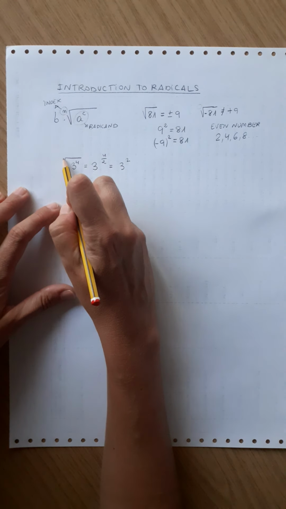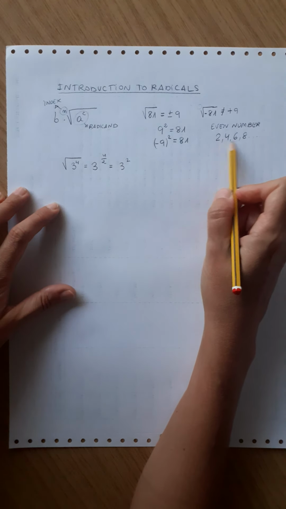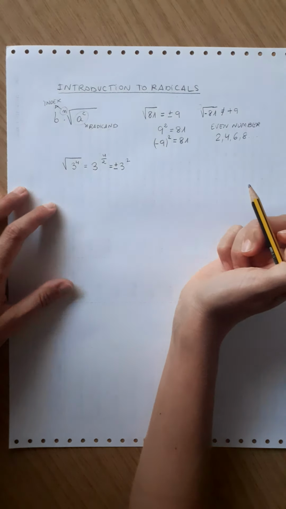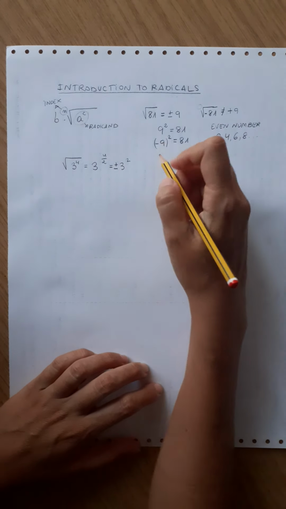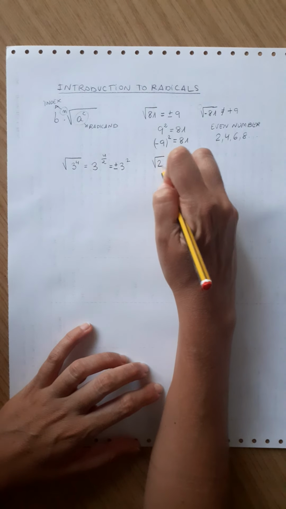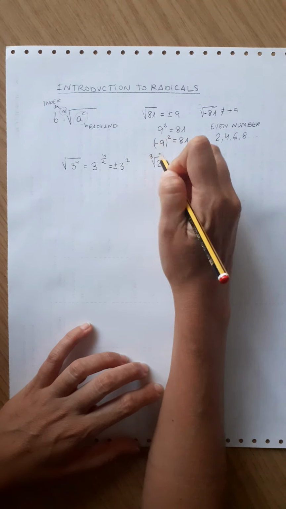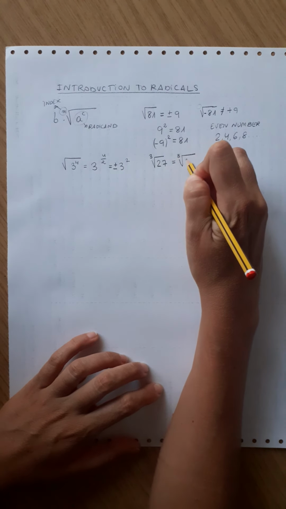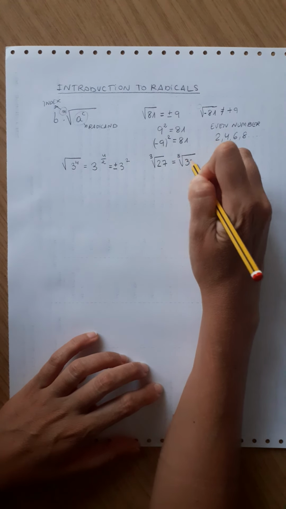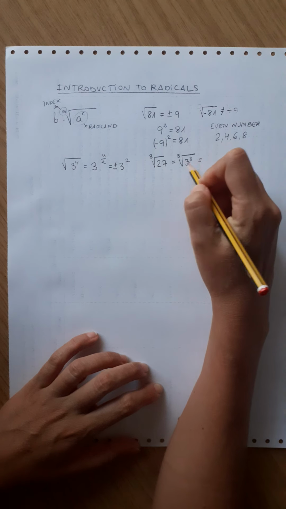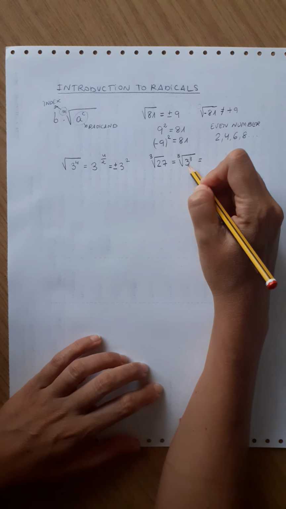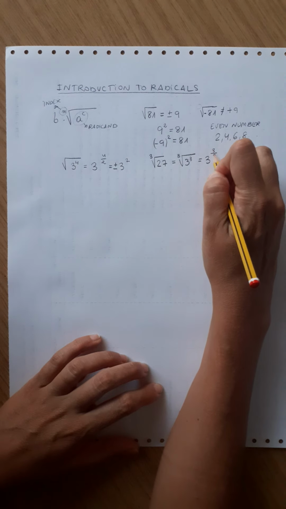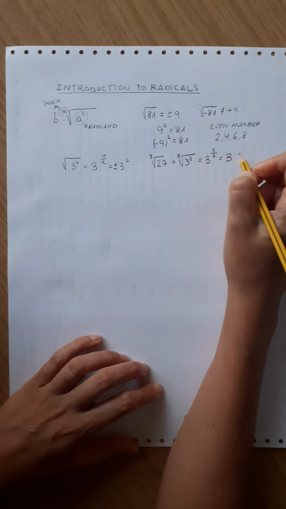Remember that when this is an even number, you always have two results, the positive and the negative. If you have, for example, the cubic root of 27, if you write this as a power using just prime numbers, this will be the result. If you divide, the result is 3.